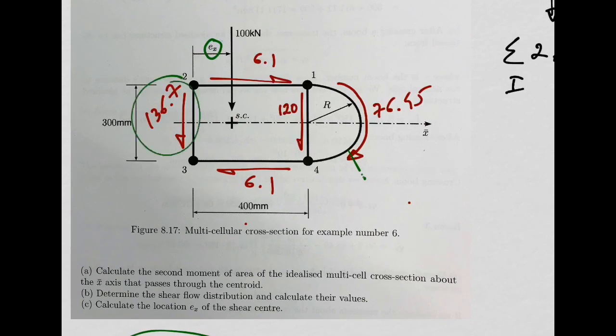So before we start, this shear flow and this shear flow, they are passing through boom number 3, point number 3, so they don't produce moment about point number 3, right? That is the first thing. Now, what is the moment produced by this shear flow on this top wall 2-1, about boom number 3? We always need to use boom number 3, and we need to use the booms sharing this shear flow, which are boom number 2 and boom number 1.